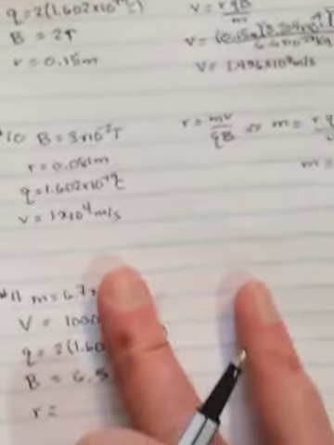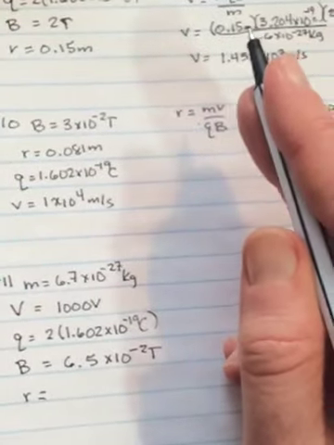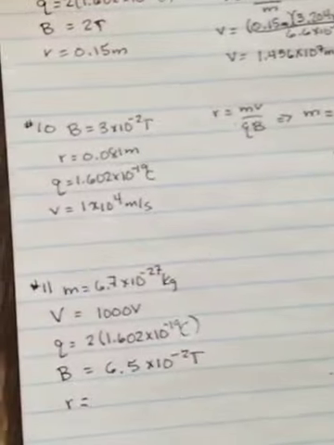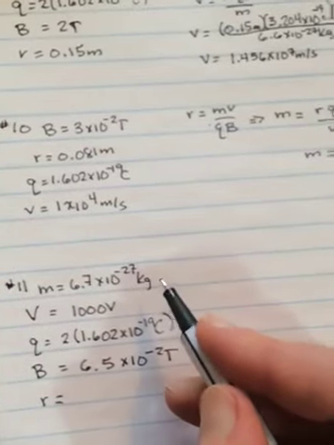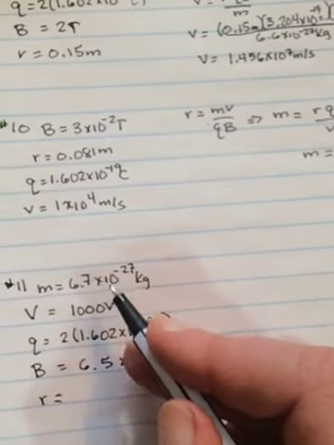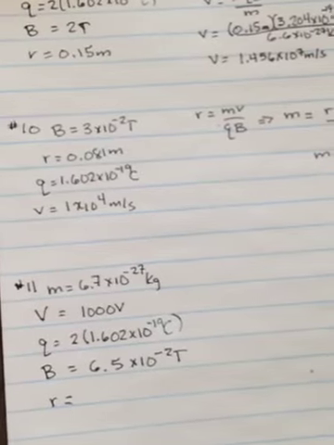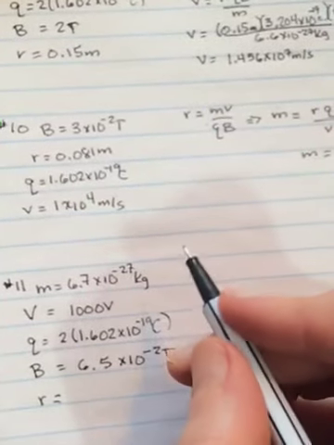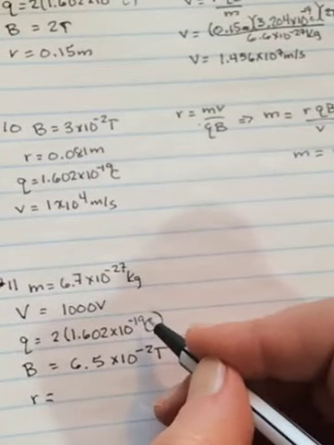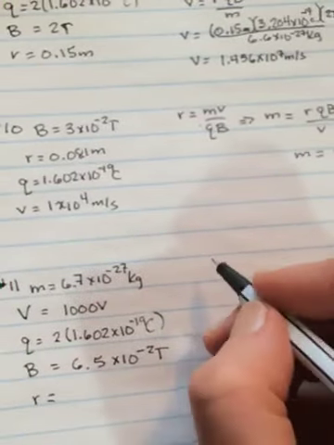All right, the next one is potentially the toughest. Really, it should have been starred instead of number 9, because in number 9, they walked you through the steps. Number 11, they don't. So in 11, they tell us an alpha particle, slightly more mass than the one above. The one above was 6.6, this is 6.7. Tells us that the potential difference is 1,000 volts, 1 kilovolt. It says that the magnetic field strength is 6.5 times 10 to the negative 2 teslas, and that it's doubly ionized again, so again 2 times 1.6, and it wants the radius.